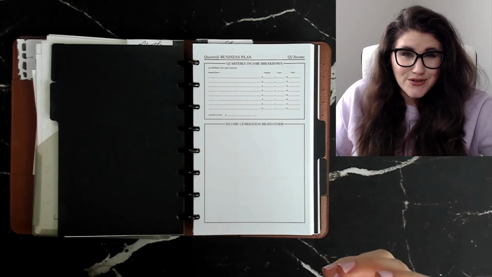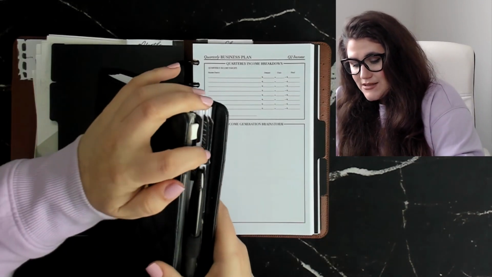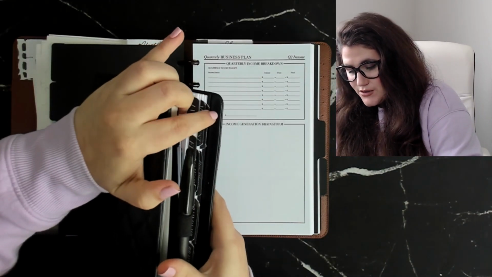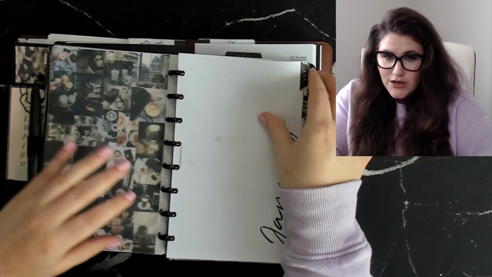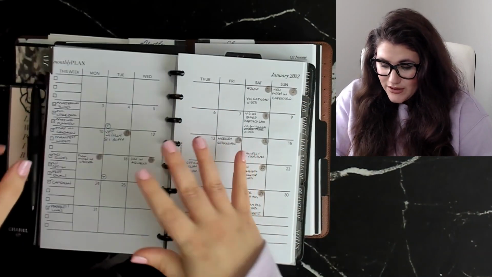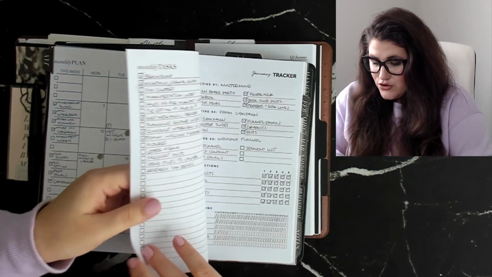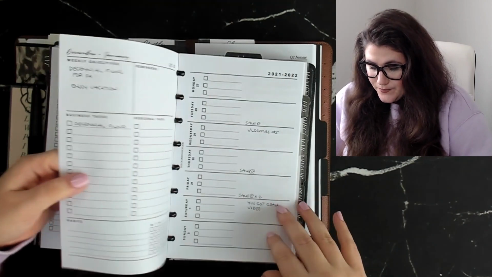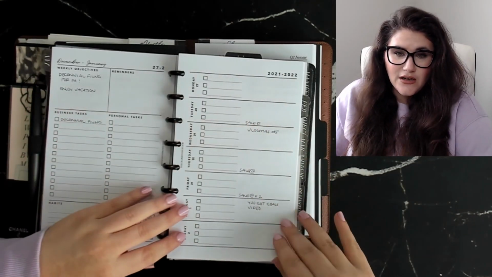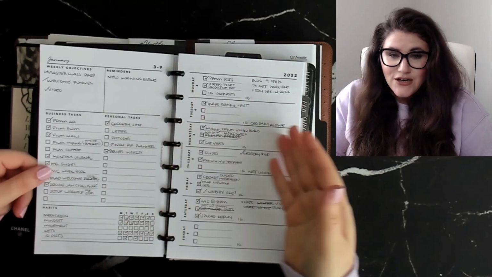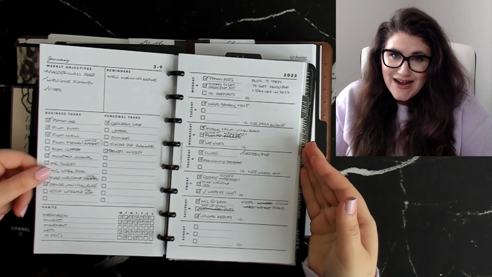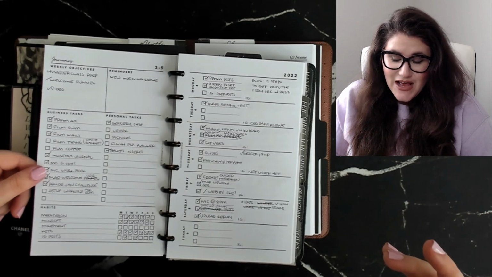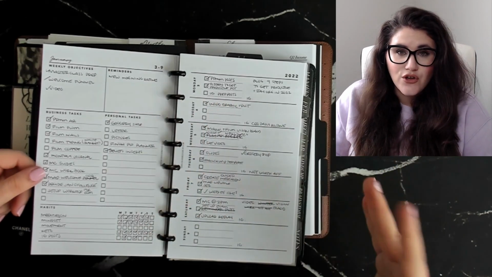For example, the inserts I'm using right now are a mix of master planner inserts. So we'll go ahead and look at January. This is a mix of master planner inserts. This is a master planner month on 2 pages. But then the inserts that are in here are actually trial inserts that I designed at the end of last year that I wanted to try out for Q1.